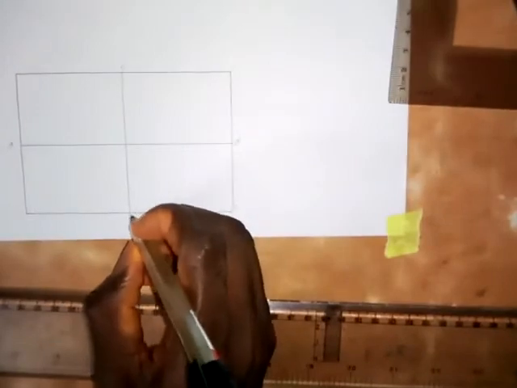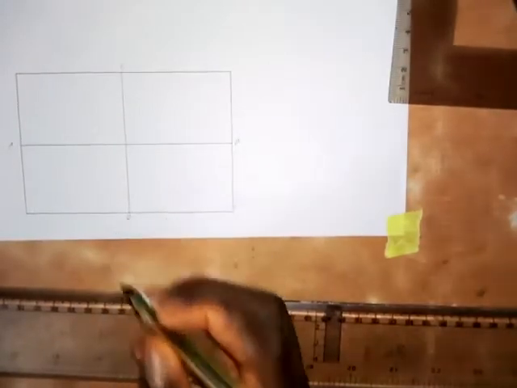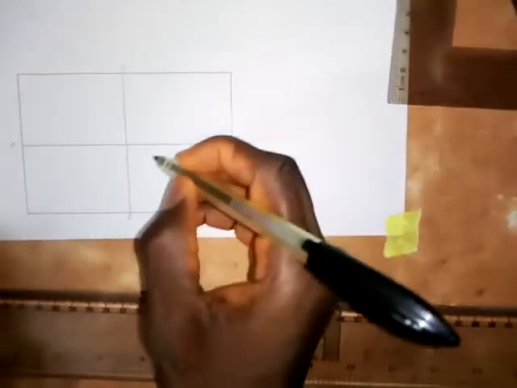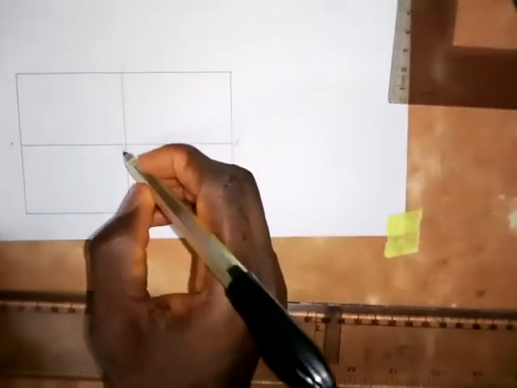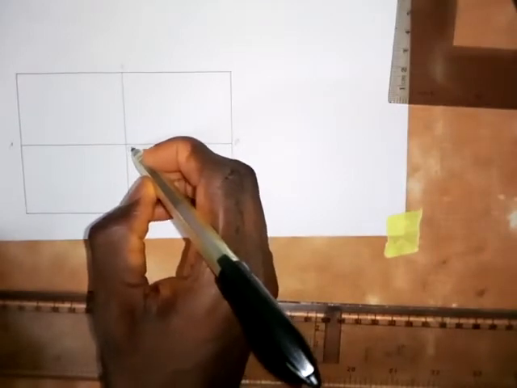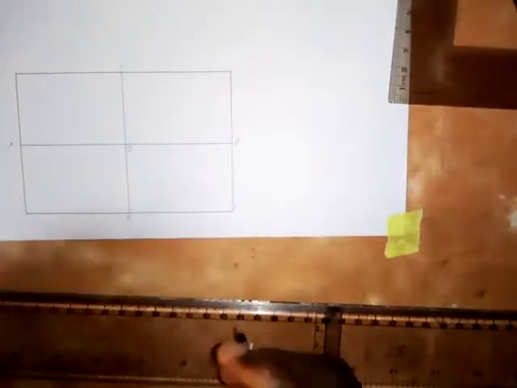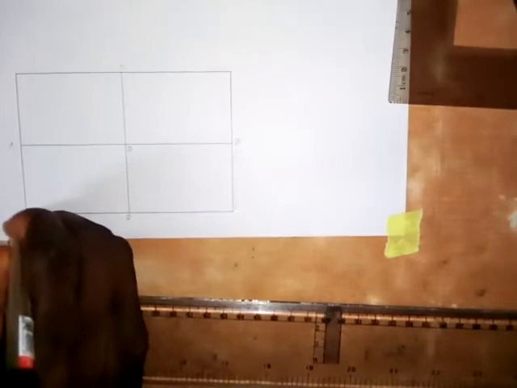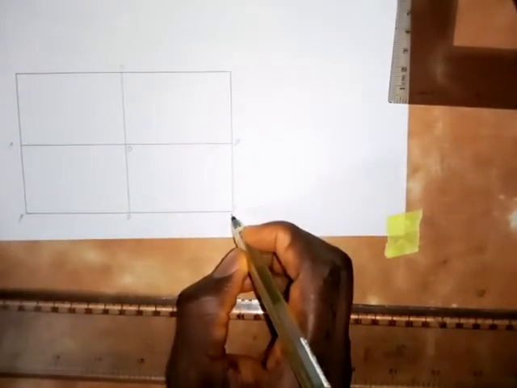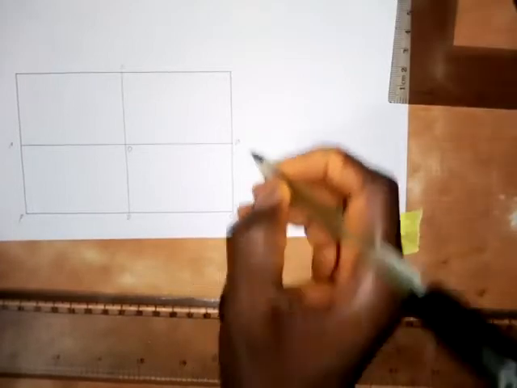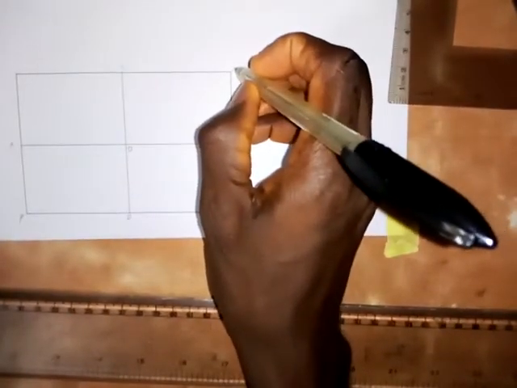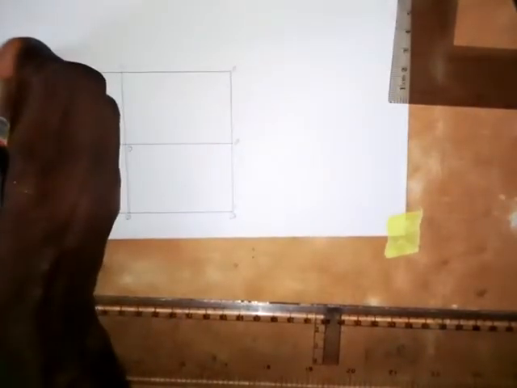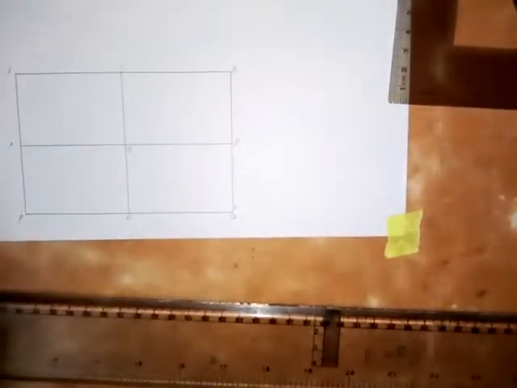So the point of intersection of the major axis and the minor axis, let's call it point O. The next thing, let me call this rectangle P, Q, R, S. PQRS. Okay, so rectangle PQRS.